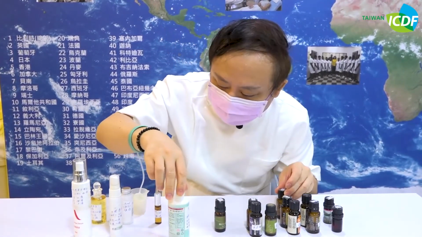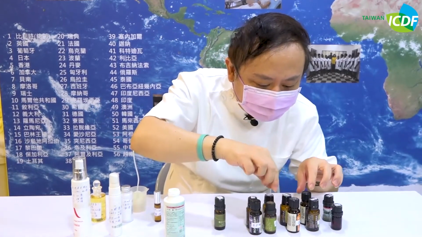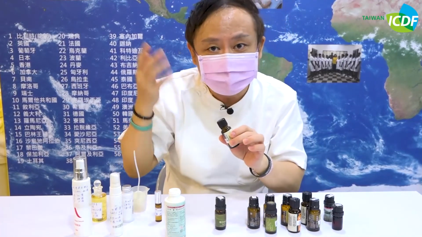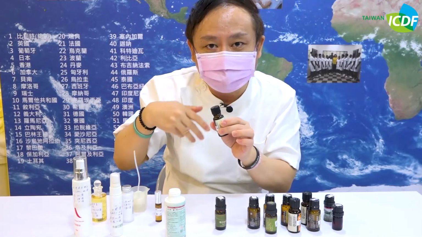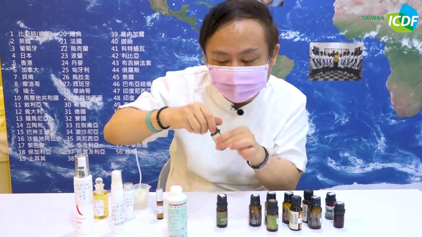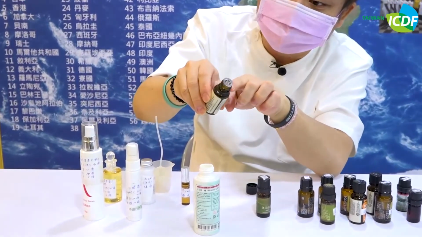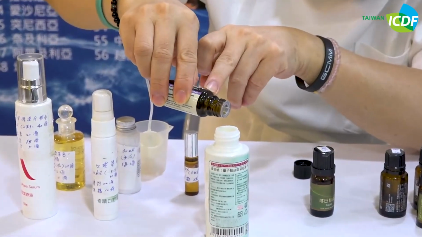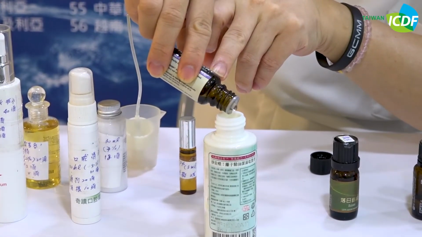Then we'll add the rosemary essential oil. It can also purify the air, and it can boost our energy. Because sometimes when there are too many people in an enclosed space, there will be a lot of carbon dioxide, so we want to make the oxygen higher. This is the same standard bottle. So when we're pouring it, 45 degrees. 10 drops, not too fast. Slowly pour, 10 drops. 2, 3, 4, 5, 6, 10.